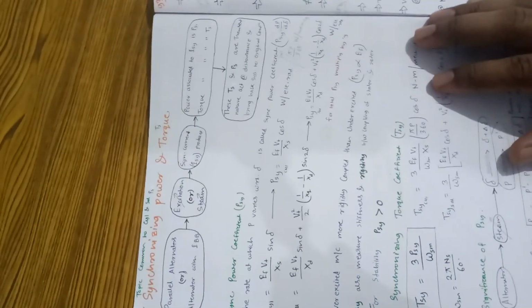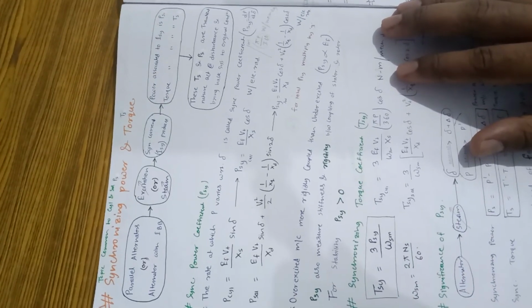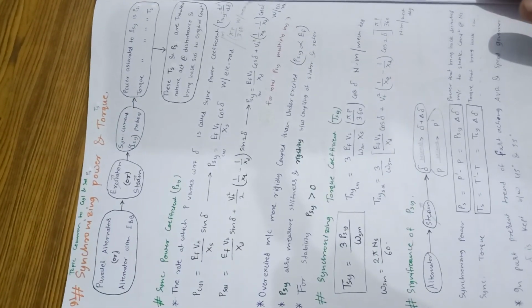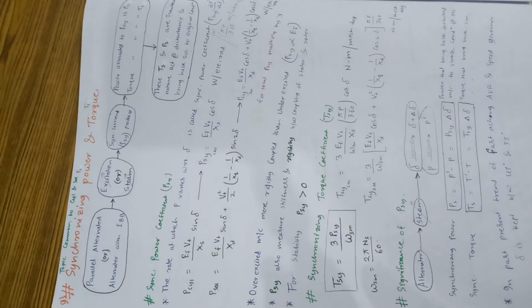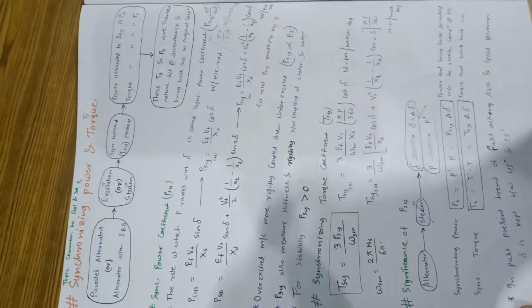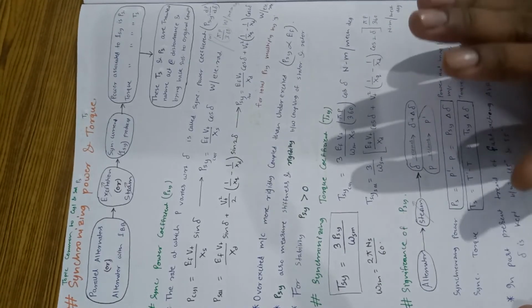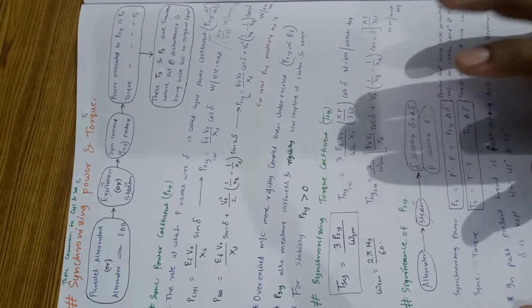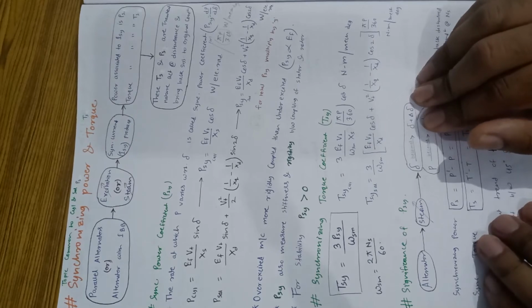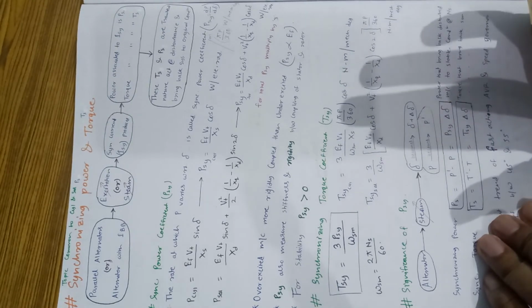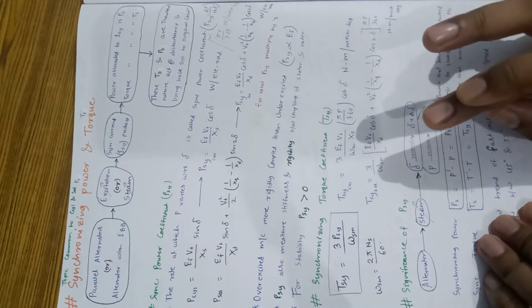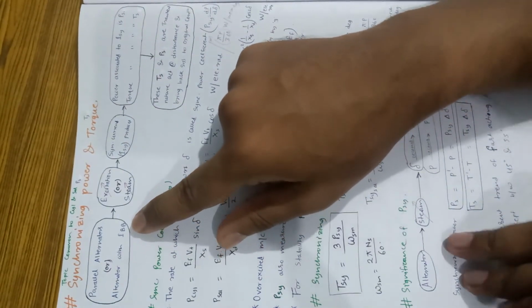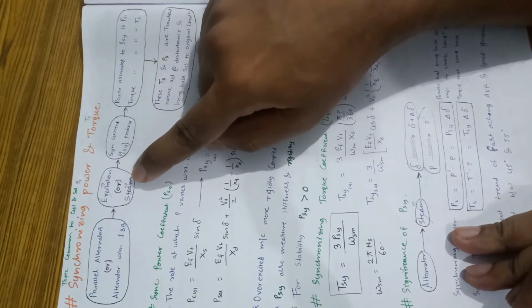Okay, and next we will study about the synchronizing power and torque. Here we are going to study the synchronizing power and torque. The topic synchronizing power and torque is for both cylindrical type and salient pole type. Okay, for both. Suppose we have either parallel alternators, or we have an alternator connected to an infinite bus bar. If we vary excitation or we vary steam.